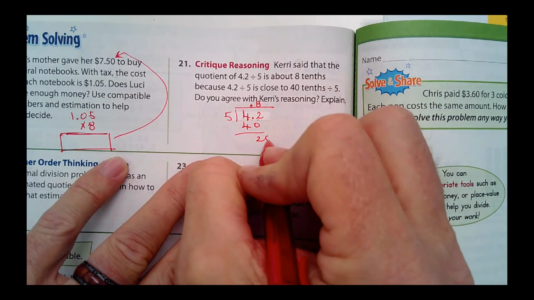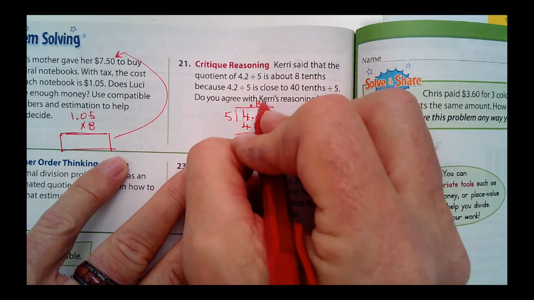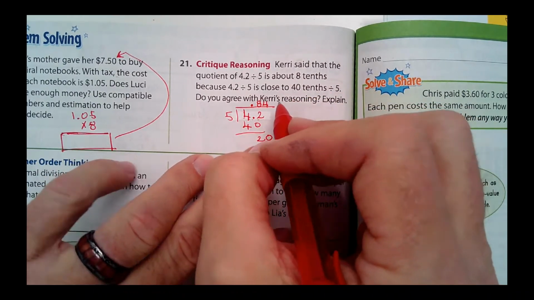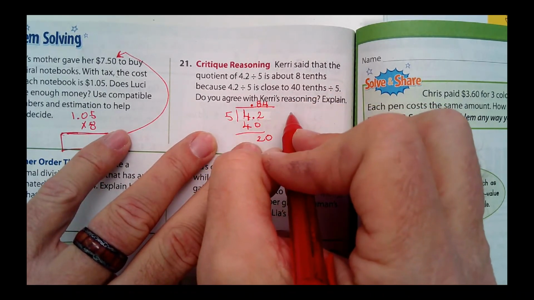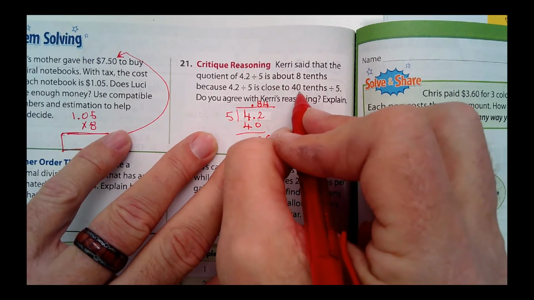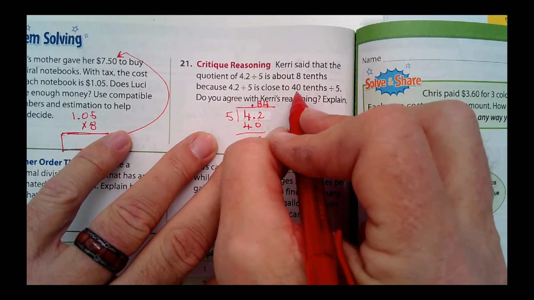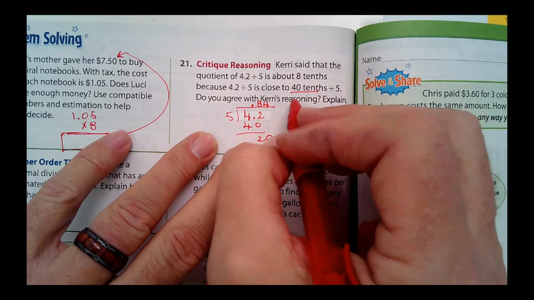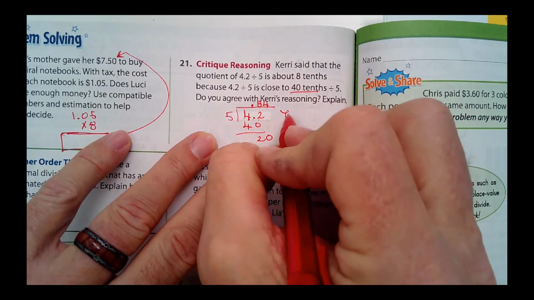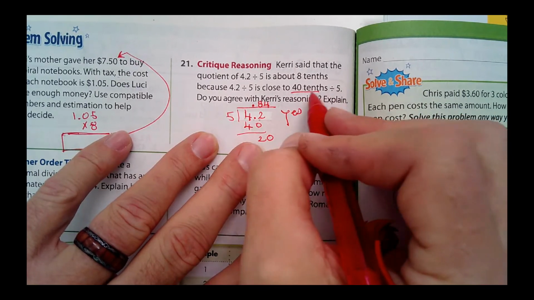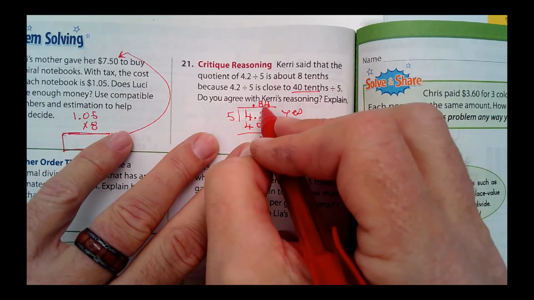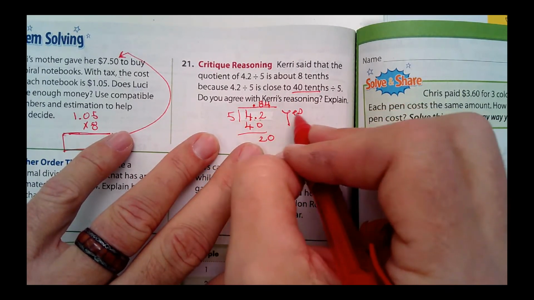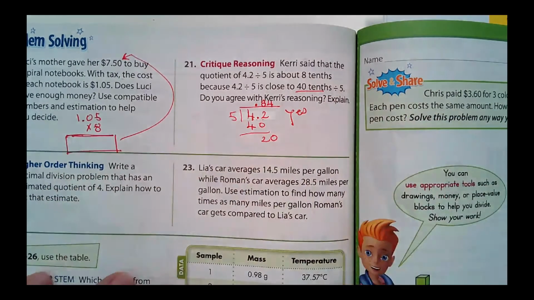Okay, bring down the 0. Does 5 go into 20? It does, 4 times. So 0.84. Well, 0.84 is really close to 8/10. All right, so do you agree with her reasoning? Yes. And you can put that in your own words because 0.84 is close to 8/10.